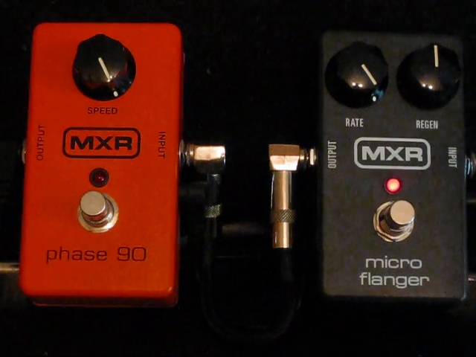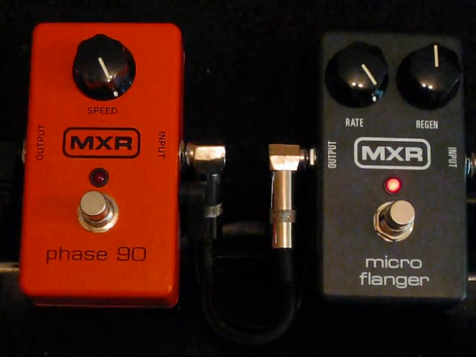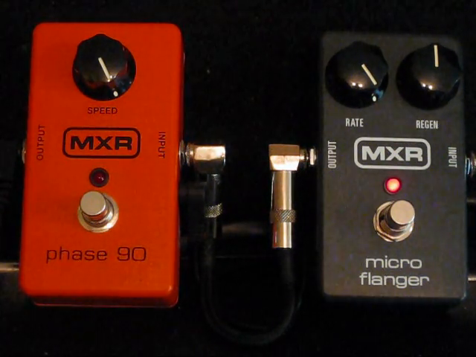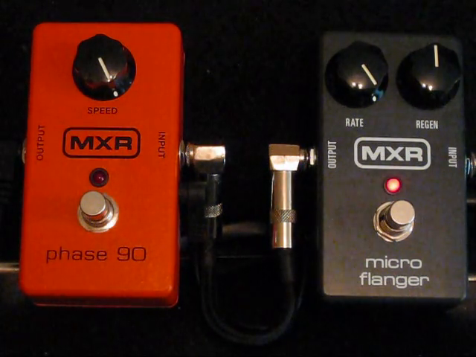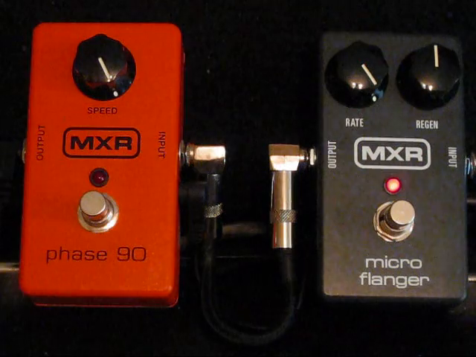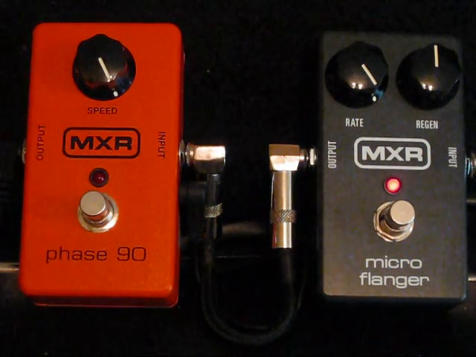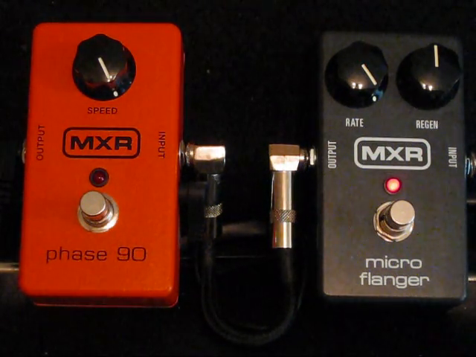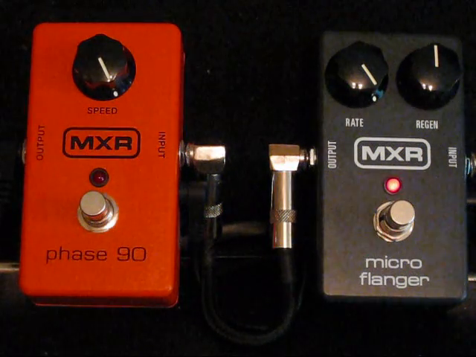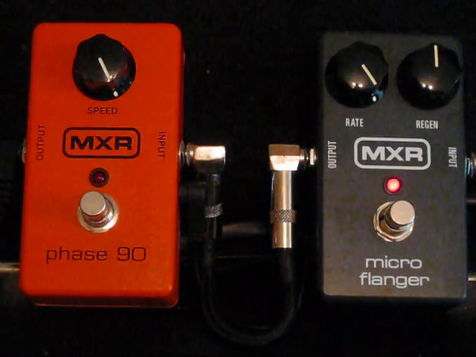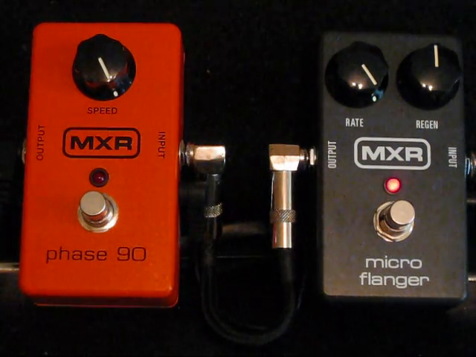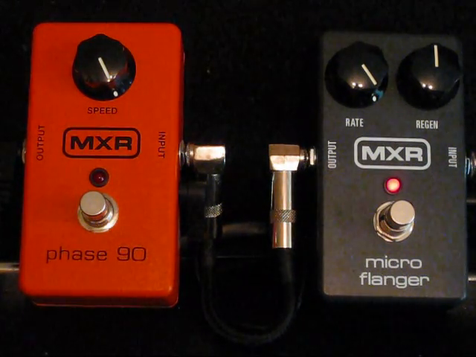And here the micro flanger. You'll very clearly notice it, but it's going to be a lot less intense than that Phase 90 sound. More of a subtle effect with the micro flanger.